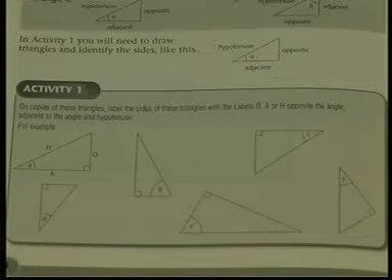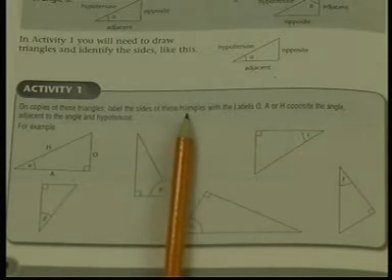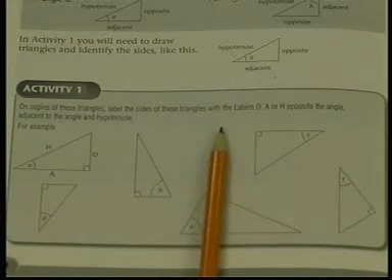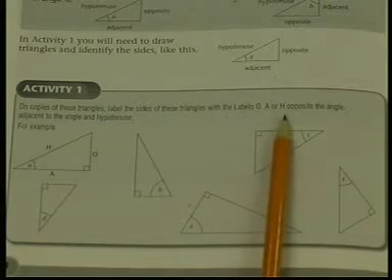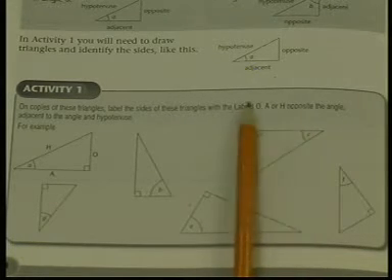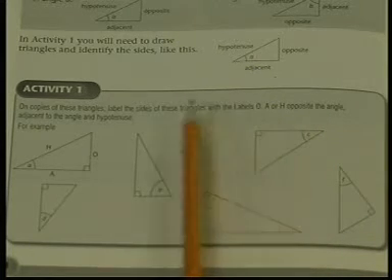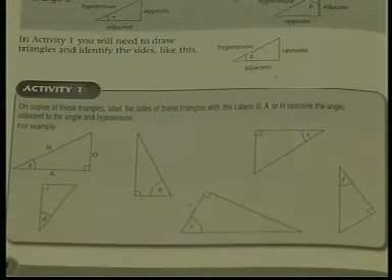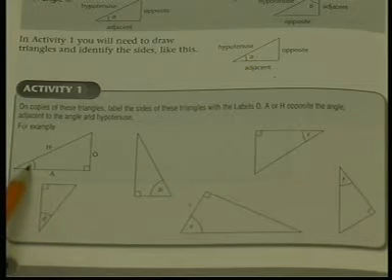Okay, we will now be looking at chapter 15 of the OCR book, Trigonometry, page 254. On copies of these triangles, label the sides of these triangles with the label O, A or H. O for opposite, A for adjacent and H for hypotenuse. So they've done one for you. This is the angle that they're interested in.